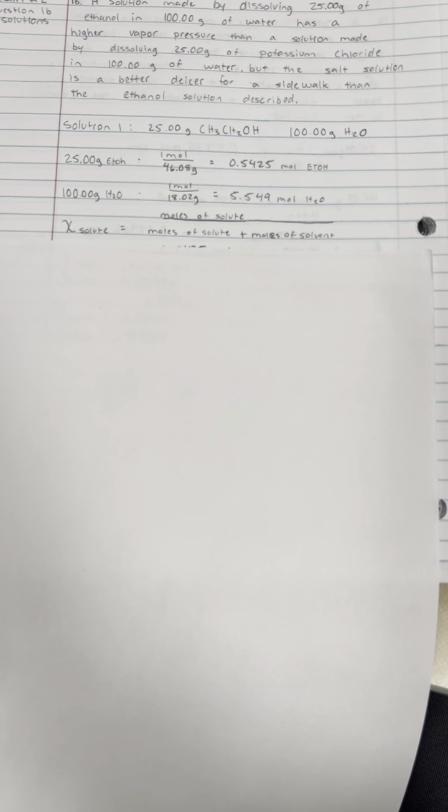Our next step is to do the mole fraction for each compound. To find the mole fraction, we do the moles of solute over the moles of solute plus the moles of solvent. And for this solution, to find the mole fraction of ethanol, we put the moles of ethanol in the numerator over the total moles. And here we get 0.0906.